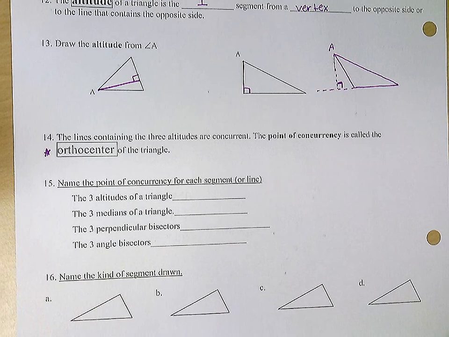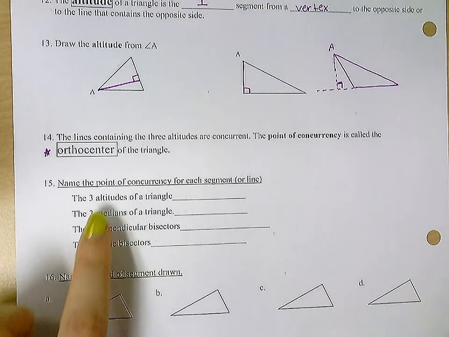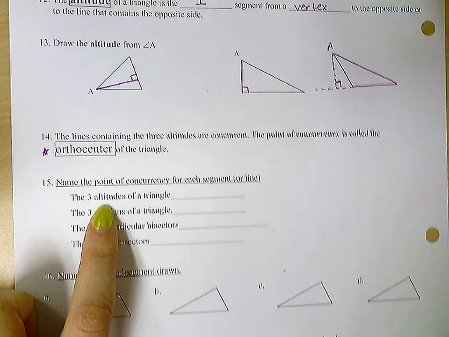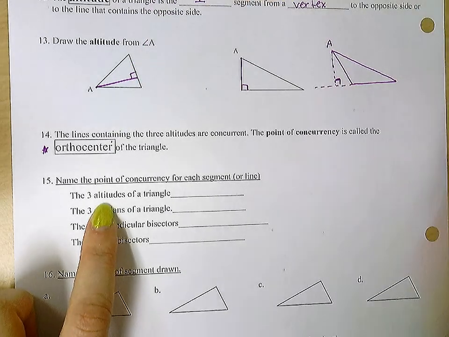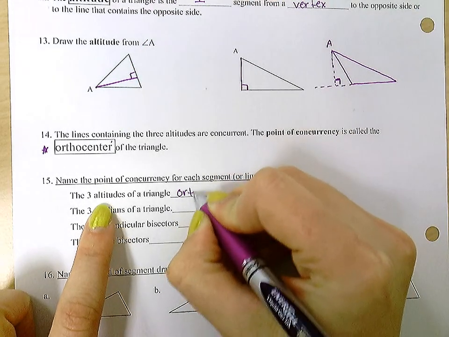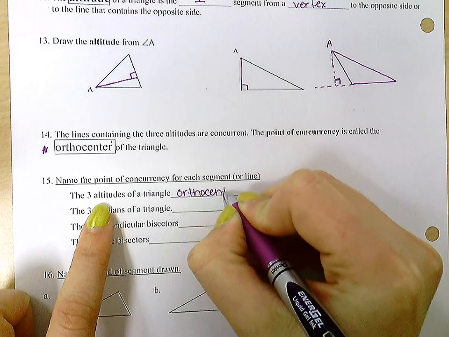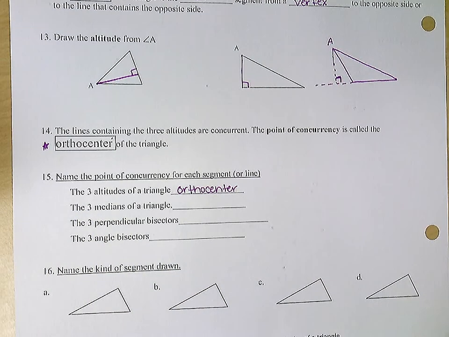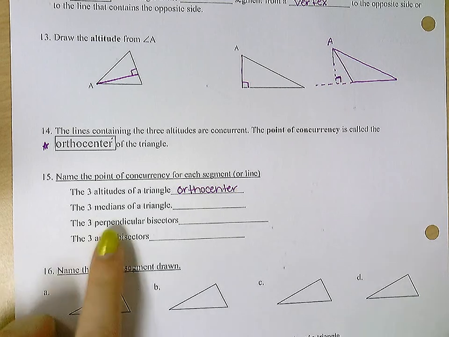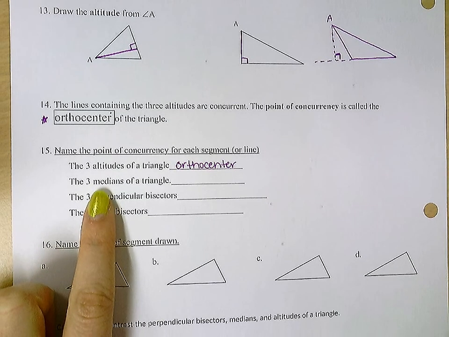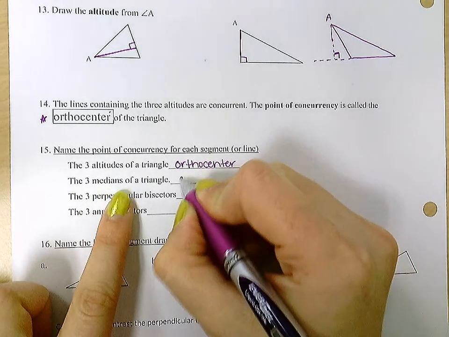All of them have a point of concurrency. For your altitudes, I just said what it was. It's an orthocenter. Okay, so your point of concurrency for 3 altitudes is the orthocenter. Point of concurrency for 3 medians is a centroid.